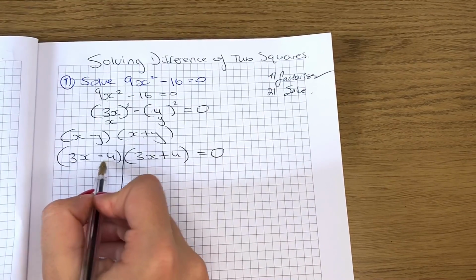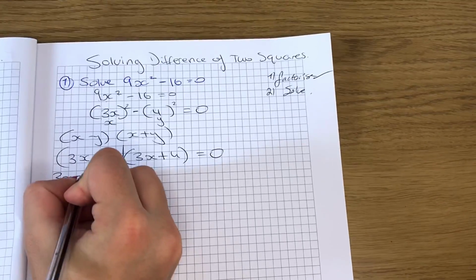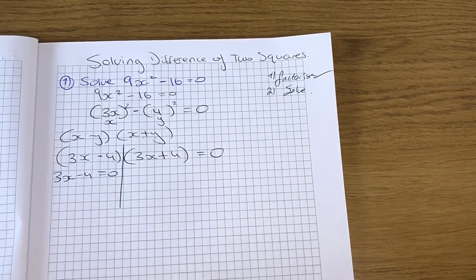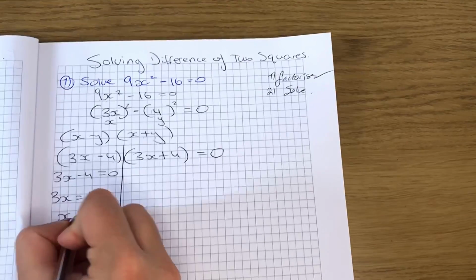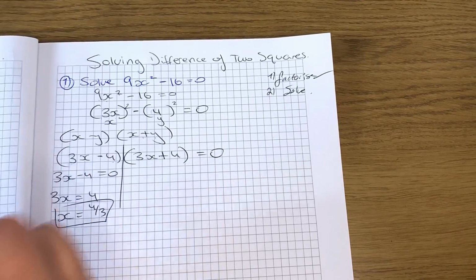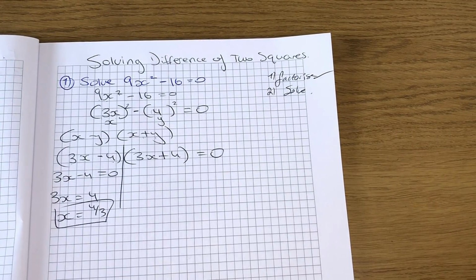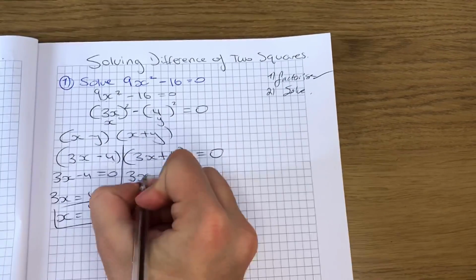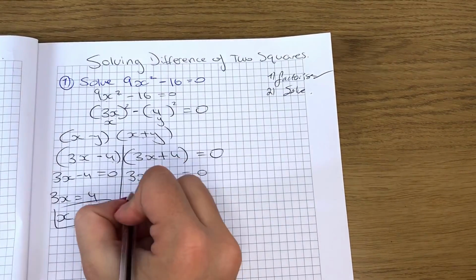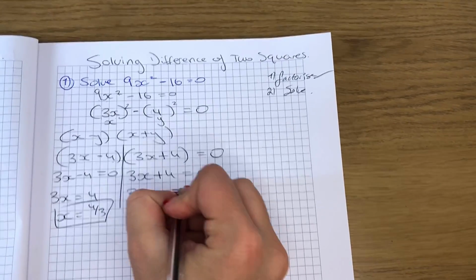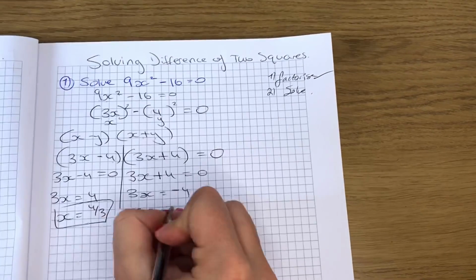So 3x minus 4, all equal to 0. I can solve for that now. So 3x equal to 4, so then x is equal to 4 over 3. And once again, it is okay if it's in fraction form. There's nothing wrong with that. Now 3x plus 4 is equal to 0. Now 3x is equal to minus 4. So then x is equal to minus 4 over 3.